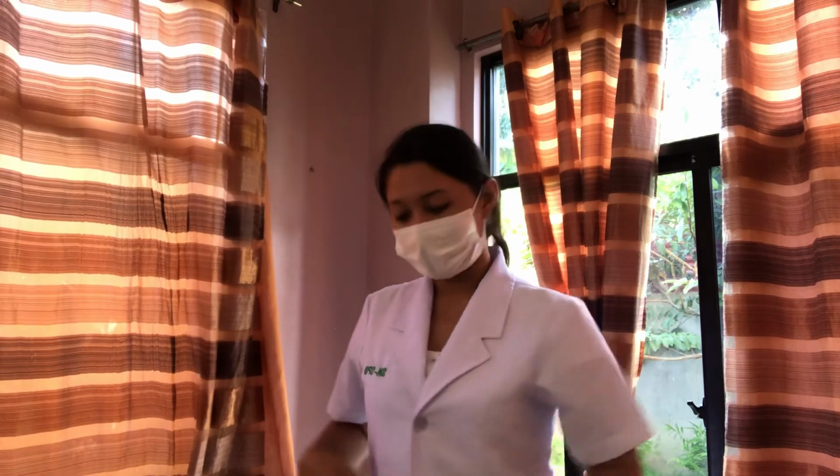After assessing my patient, I'm going to wash my hands to avoid microorganisms. Since I'm done washing my hands, I'm going to sanitize my hands with alcohol.